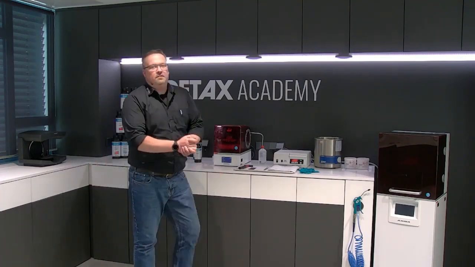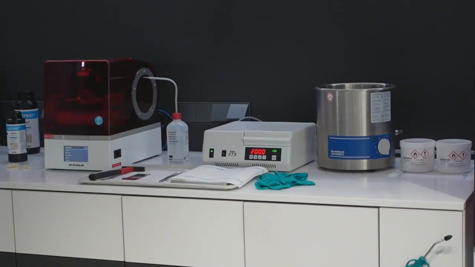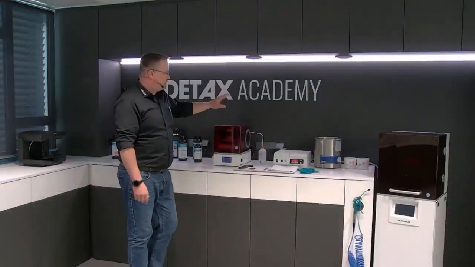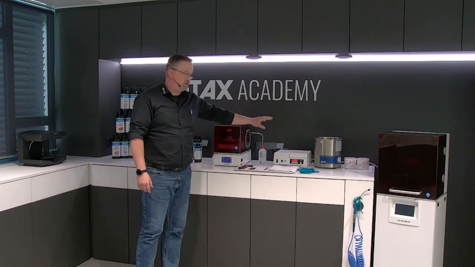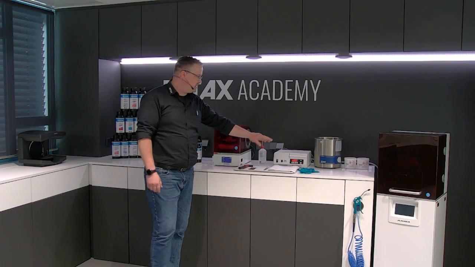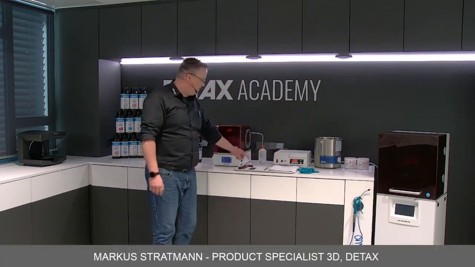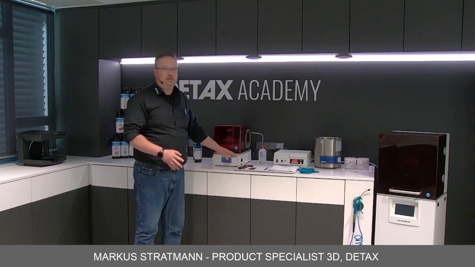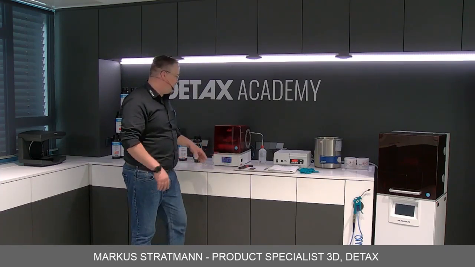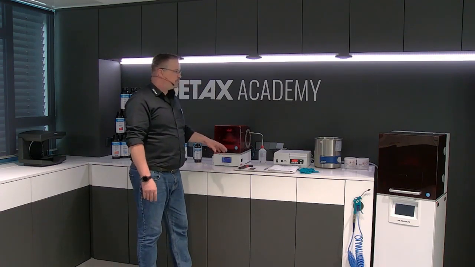What is needed for printing crowns, or in general, what is needed for printing? Of course, you need a printer, you need a curing device, you need an ultrasonic bath, we need 2 boxes with isopropanol alcohol inside, we need some gloves, tissues, a tweezer, a spatula, and also a small hammer or something like that. There must be a hammer. Isopropanol alcohol for washing also.